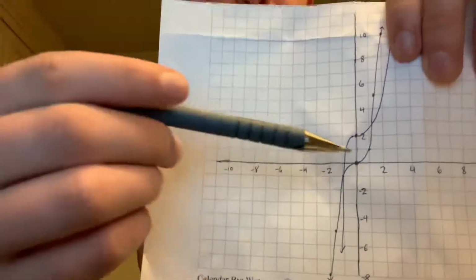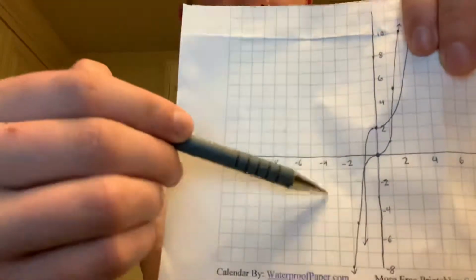The first one that we're going to be doing is y equals x to the power of 3 plus 2. And this is going to cause a vertical translation up 2 units. So after we draw it out, here's what it's going to look like. So you can see it has moved up 2 units, just like so.